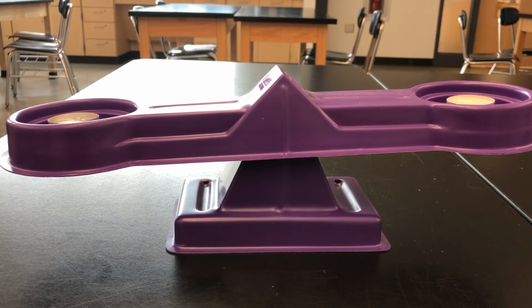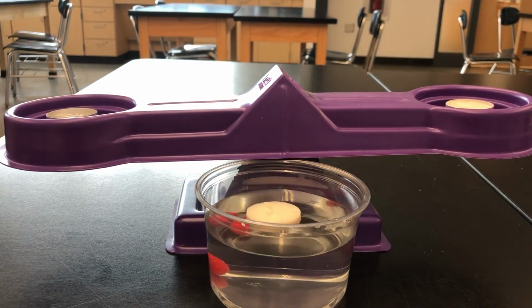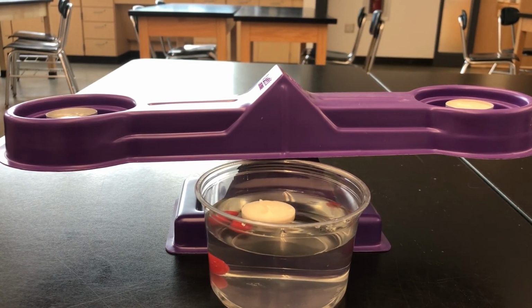If something is more dense than the fluid that you put it in, it will sink. And if something is less dense than the fluid that you put it in, it will float. So once again, here is our less dense candle floating and our more dense clay sinking.